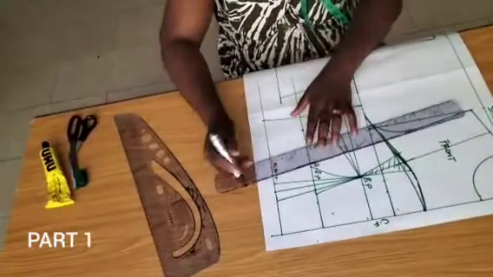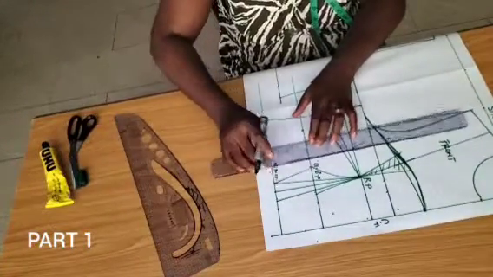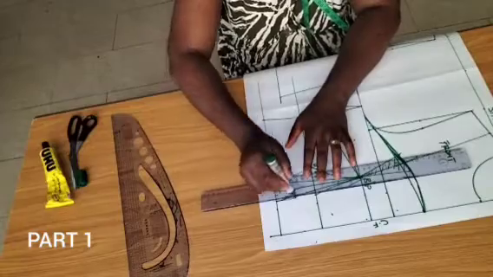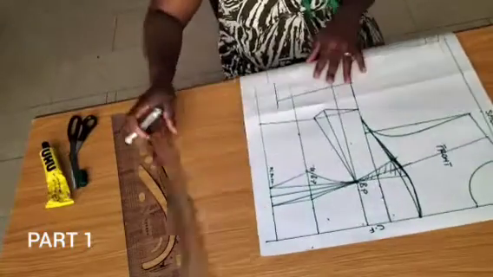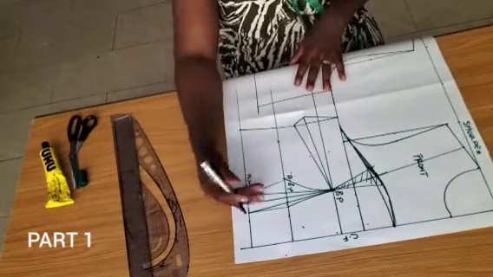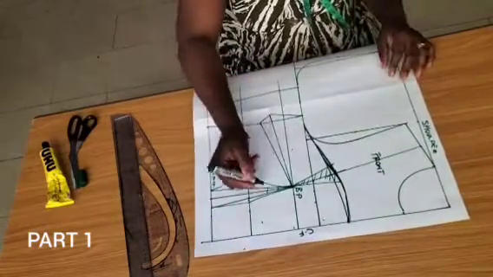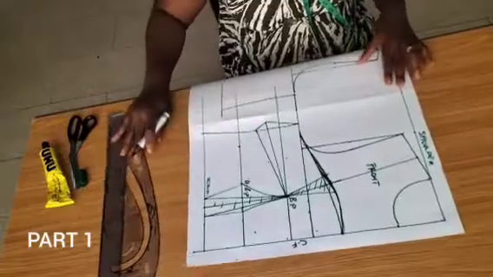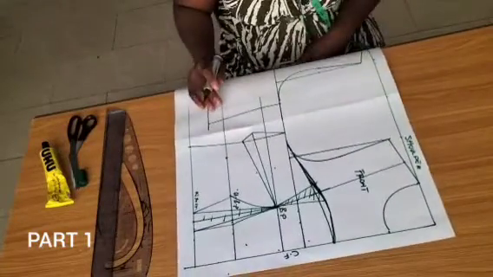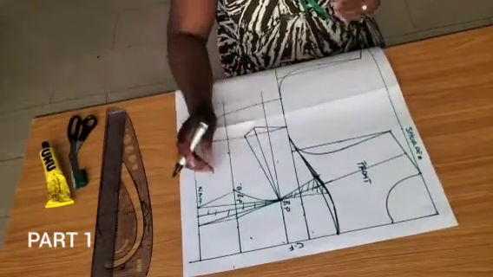Next I will bring it back to my dart leg. Note that the dart I'm using here is 1.5, that is 0.75 here, 0.75 here. I'm going to cut off all of this to contour and close my bust dart.